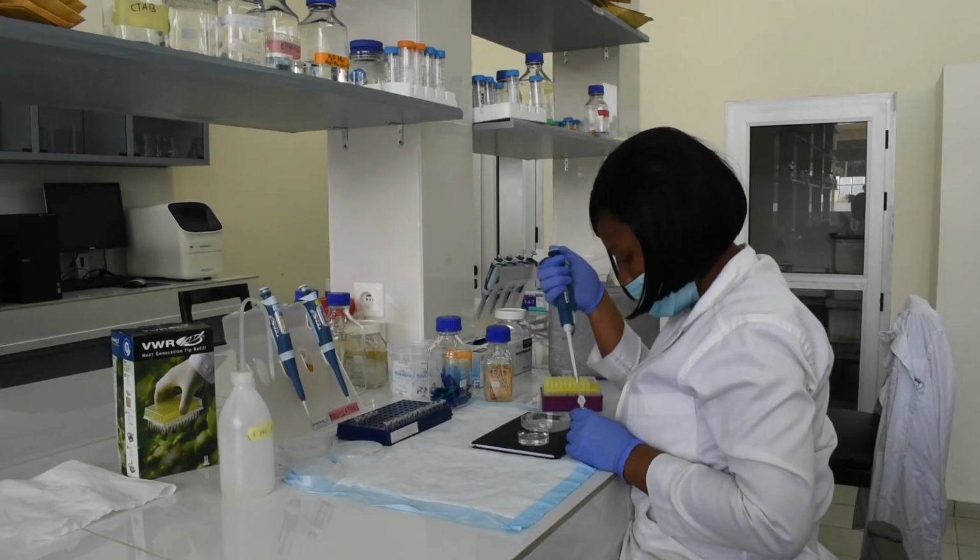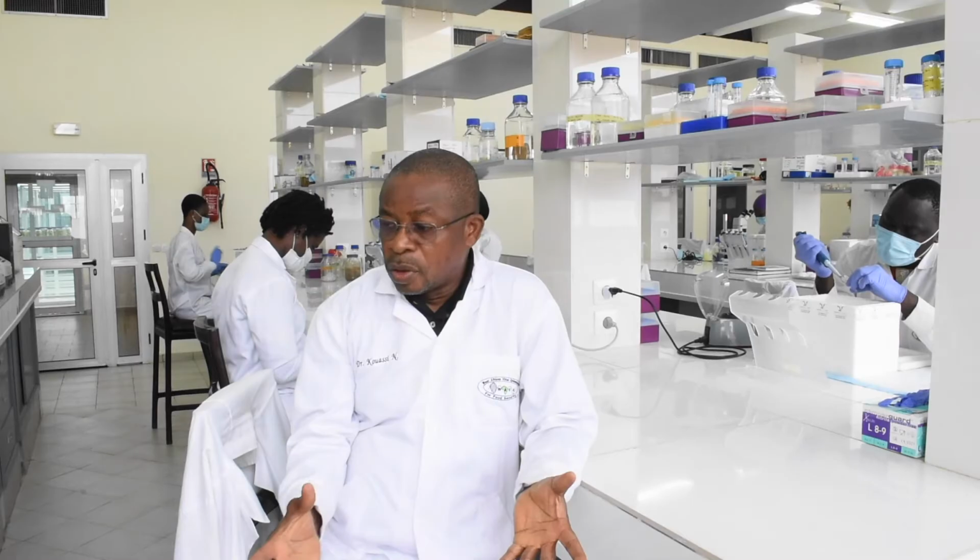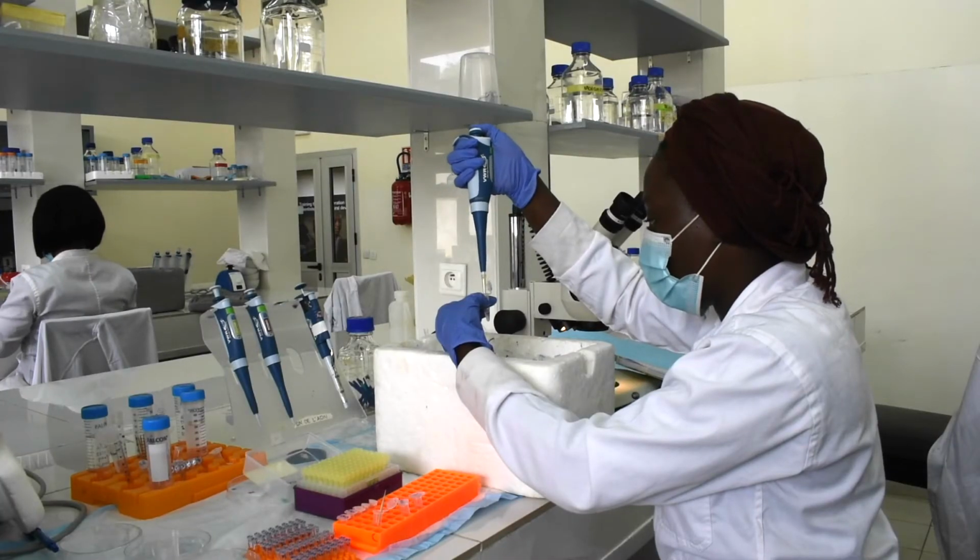After we have some DNA amplified, we can clone directly the DNA that we got, the amplified fragment. We can clone them in a vector and then send them for sequencing. We also do amplification using the RCA method, which is rolling circle amplification, and so on. We have a lot of techniques that we can do here.